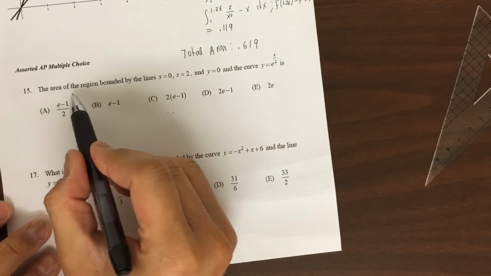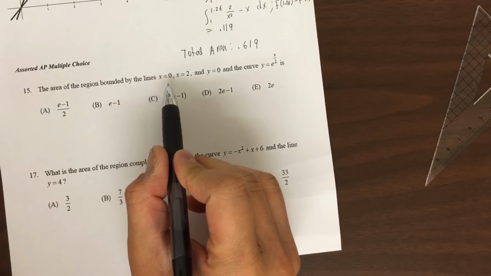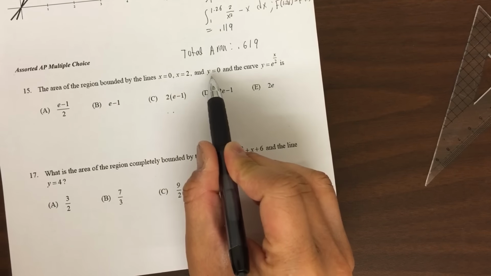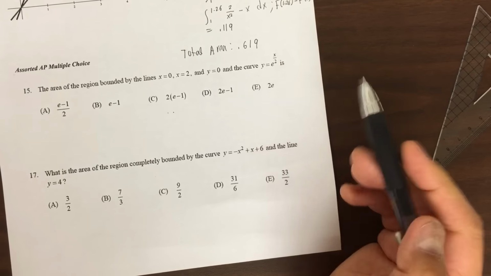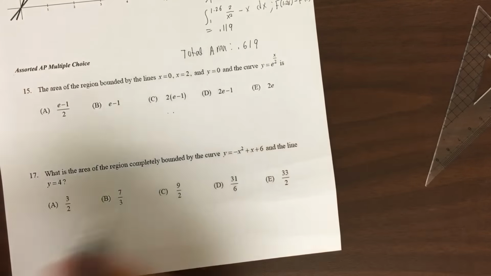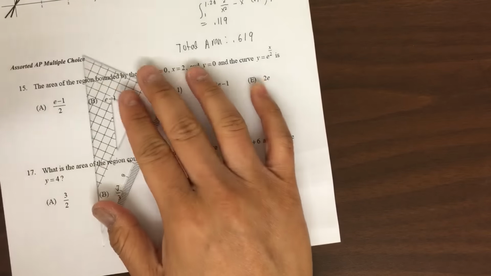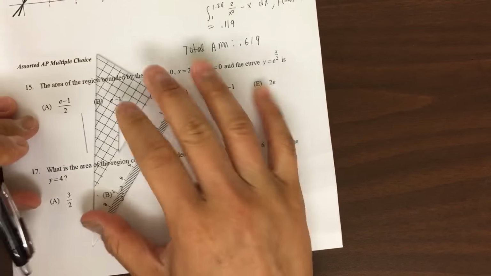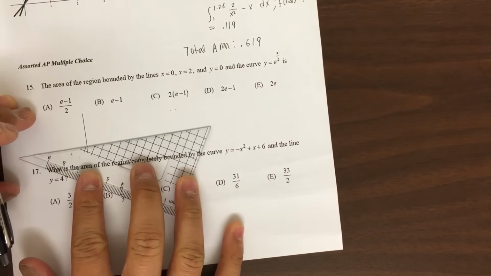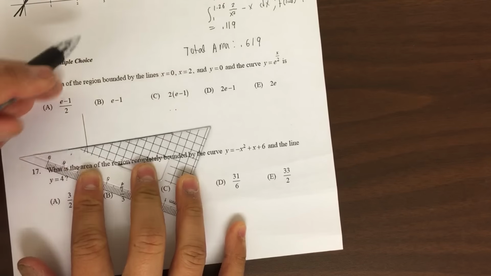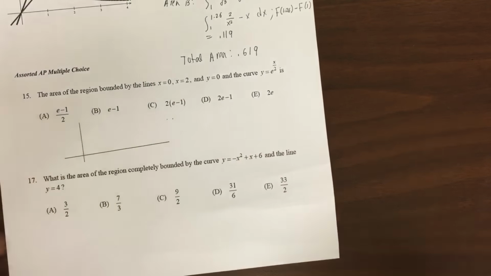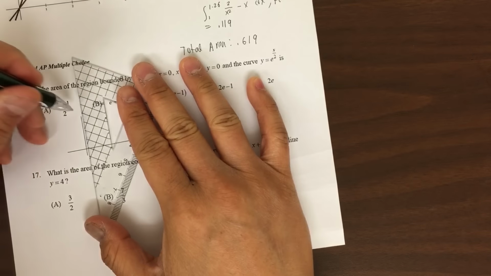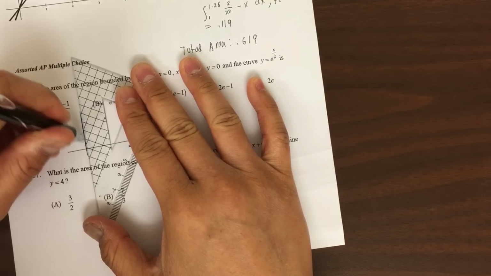The area of the region bounded by the lines x equals 0 and x equals 2 and y equals 0, and the curve y equals e to the x over 2 is, well, we first need to sketch this function. So we are going to sketch this function like that. Now here's x equals 0. This is the line x equals 0.